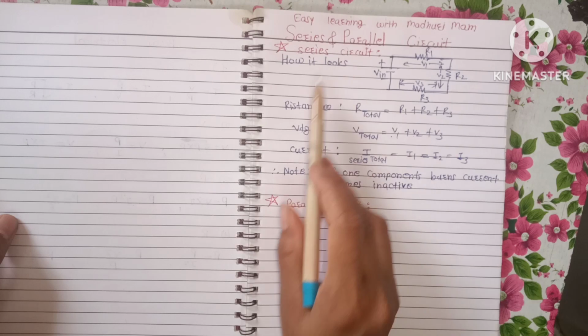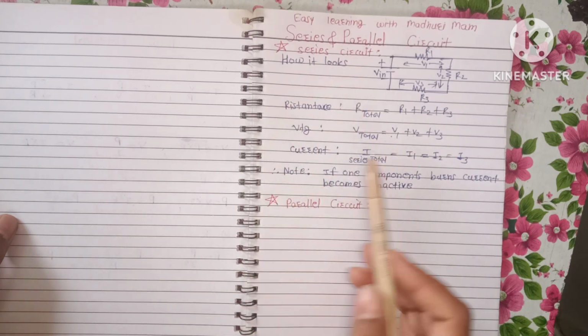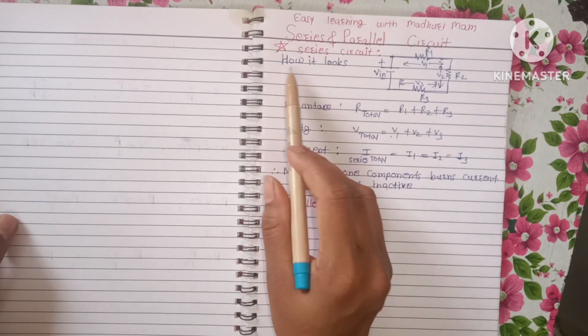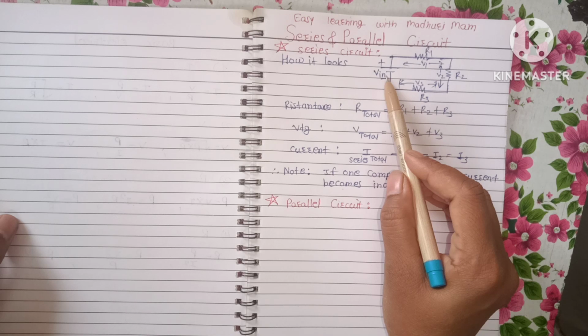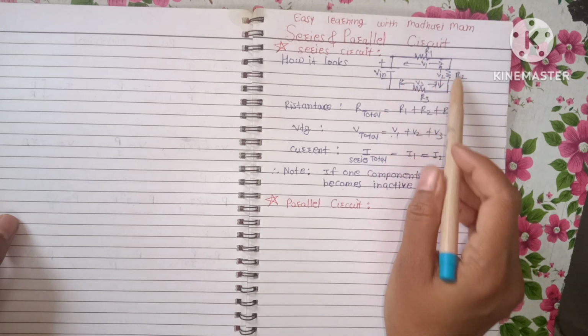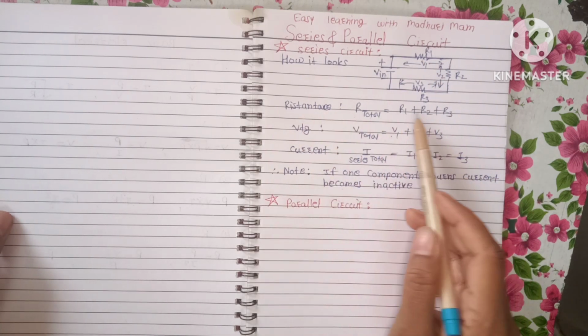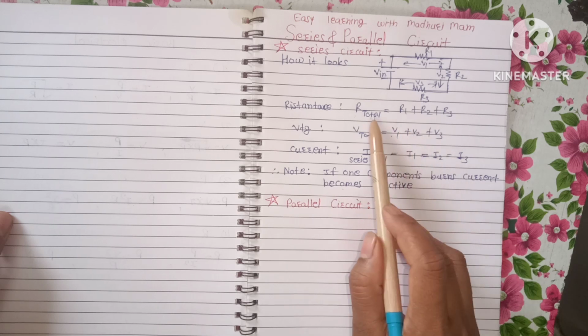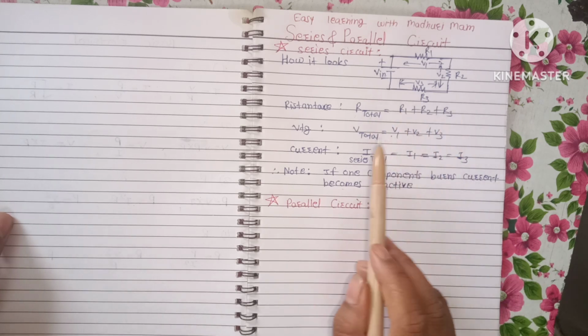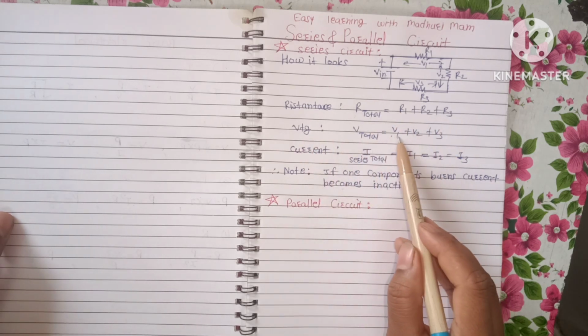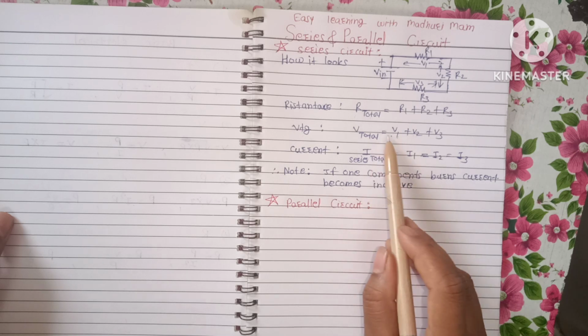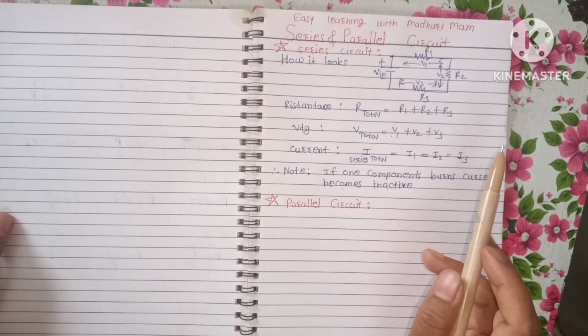This is about the series circuit. I want to recall how it looks. It is the V input, and R1, R2, and R3 are connected in series. Total resistance is equal to R1 plus R2 plus R3, that is the sum of all the resistances. And total voltage is equal to V1 plus V2 plus V3, that is the sum of all the voltage drops across each resistance.